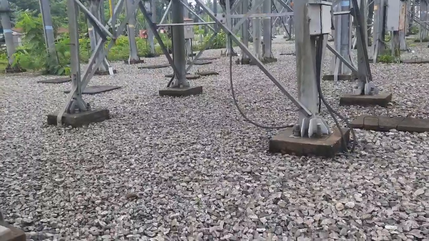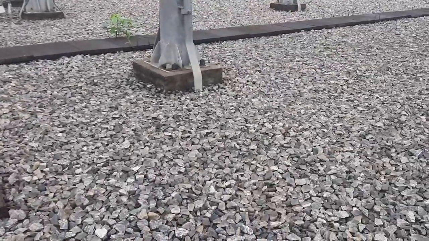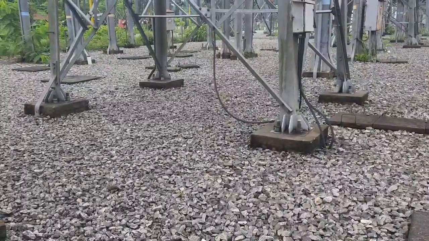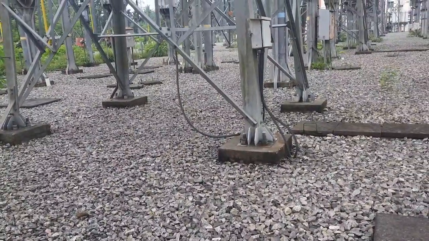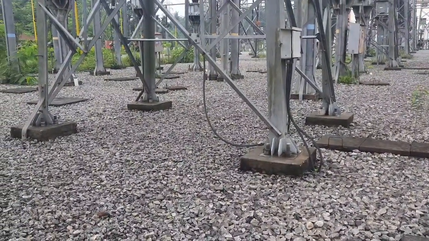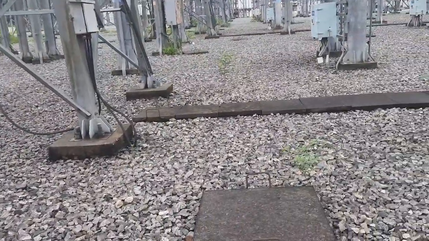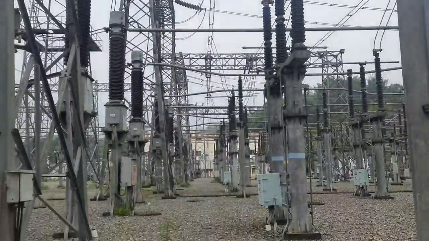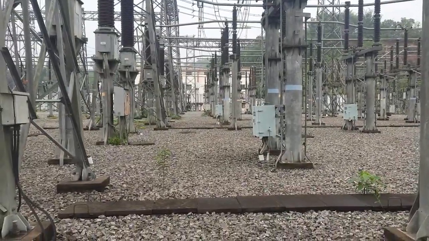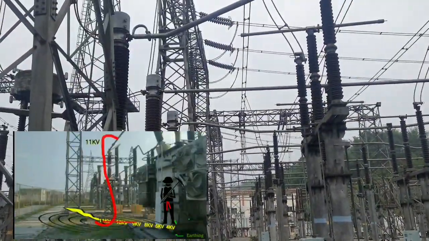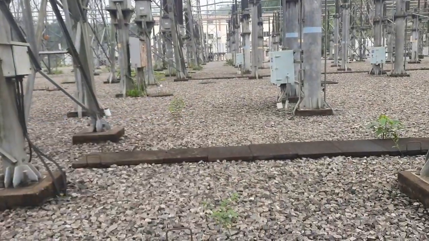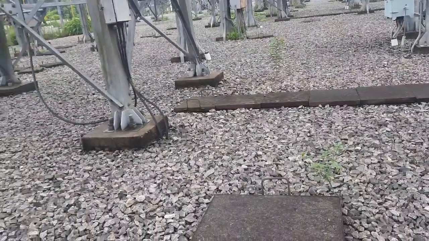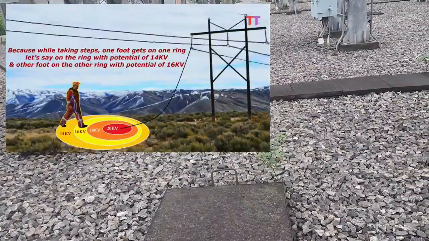So the first function of these gravels is that they increase the tower footing resistance. Number two, they reduce the step potential and touch potential. Step potential, as the name suggests, arises because of, for example, an earth fault or some conductor falling on the ground. At that point of contact where it touches the ground, in our case a 220 kV system, there is a 220 kV voltage. And the voltage keeps on reducing in steps, for example reducing from 220 kV in a circle.